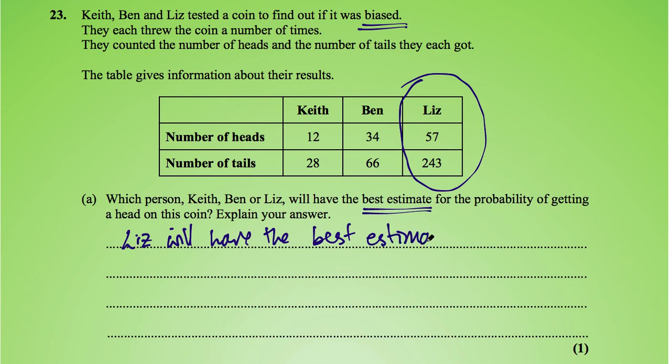And technically what we call this is the most number of trials, because she did more trials, or she did the most trials, we'll say.